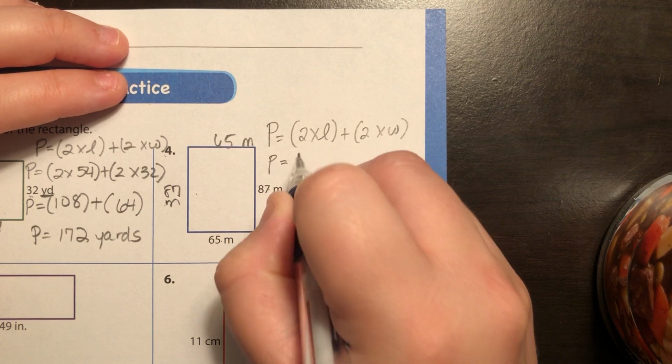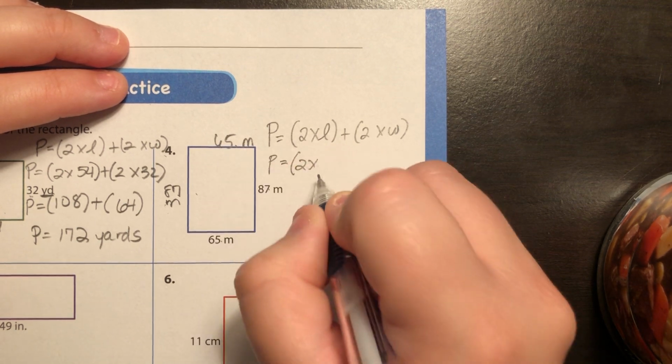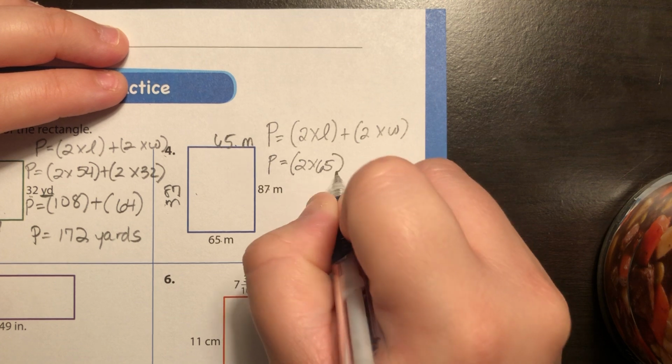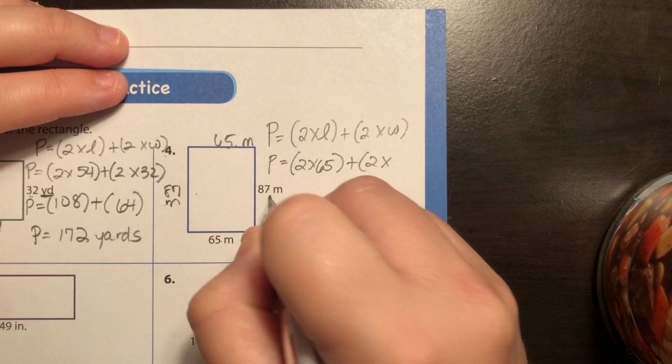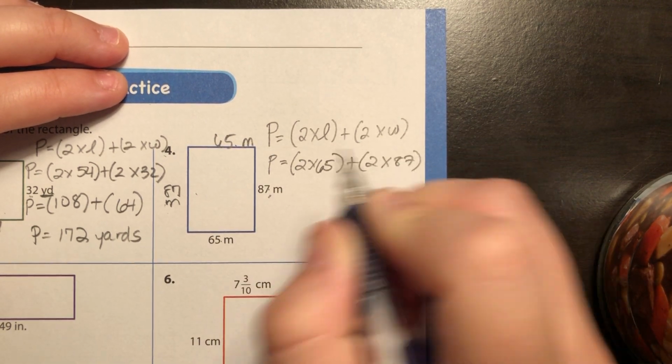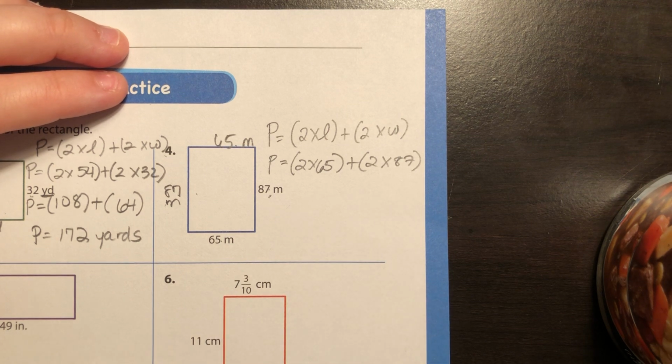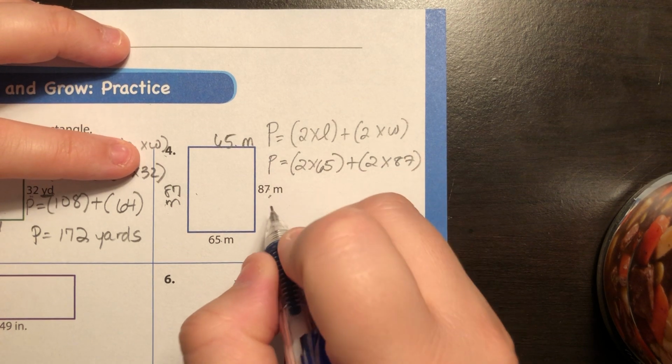Now, 2 times 65, because it's the top and bottom, plus 2 times 87. So the length doesn't always have to be the longest part or the largest number. Just think of top and bottom, left and right. So top and bottom are length, left and right is width.